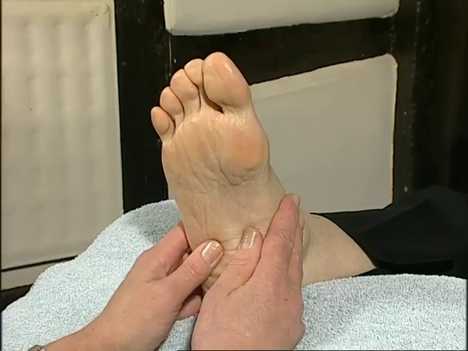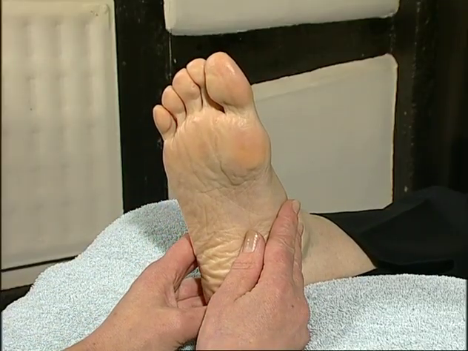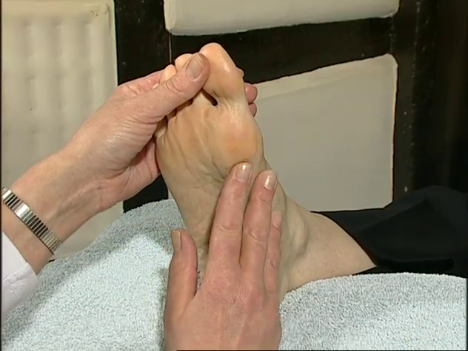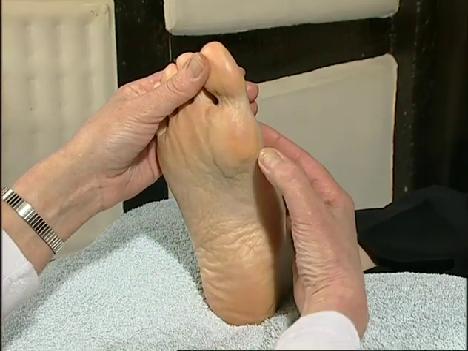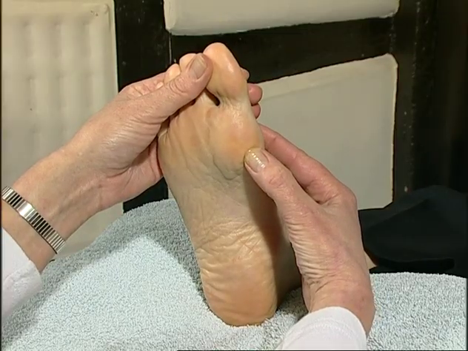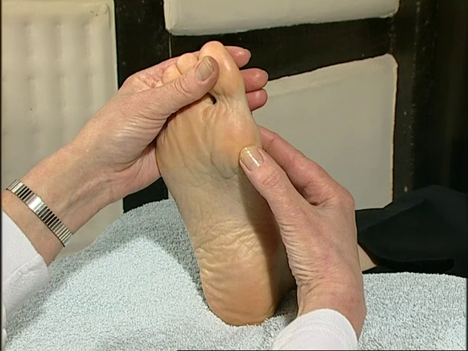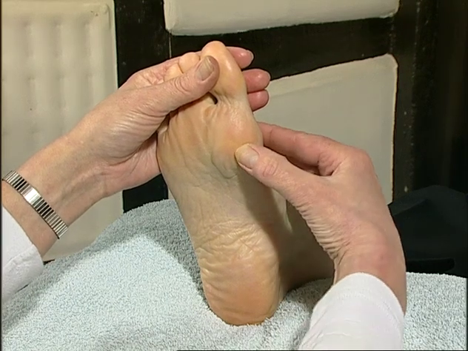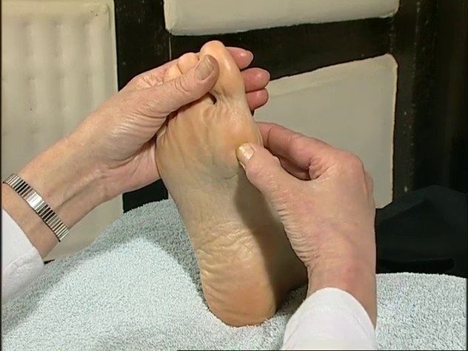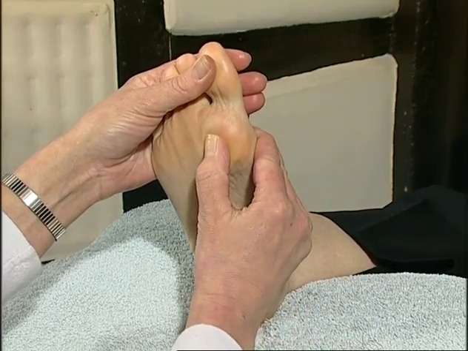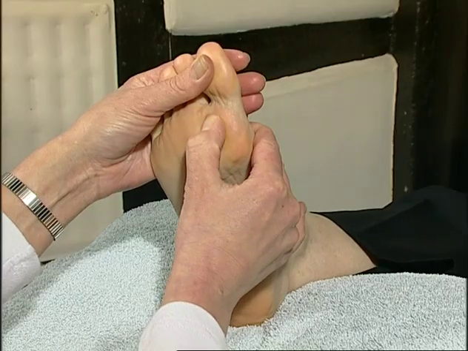Then back to the sole of the foot and the reflex for the thyroid gland. So this is found over the ball of the big toe. Use your right thumb starting on the inner side of the foot. Use the left hand just to support the tip of the toe. Follow an L-shaped pattern, tighten beneath the ball of the big toe and then straight up the side of the ball of the big toe.